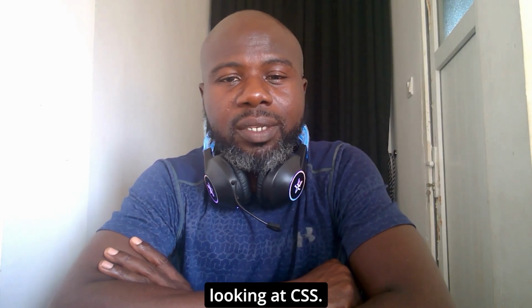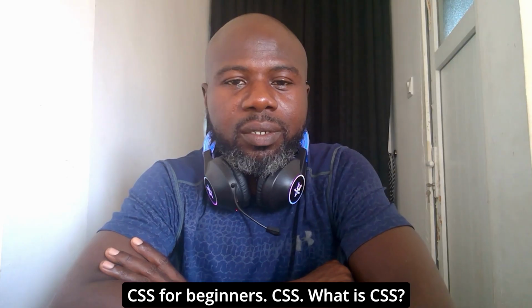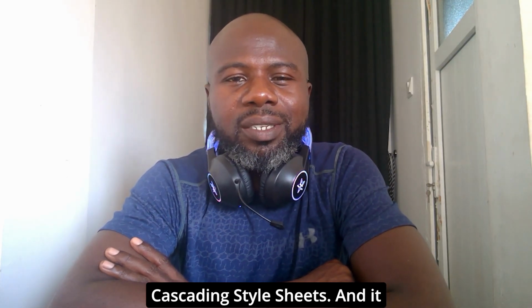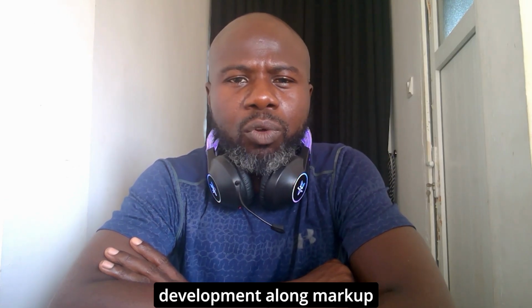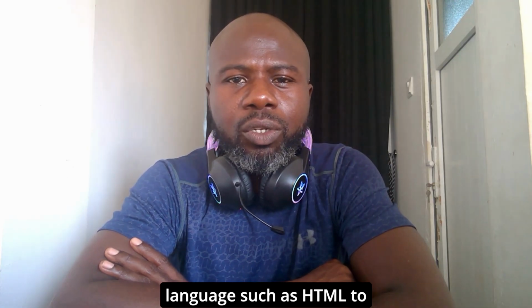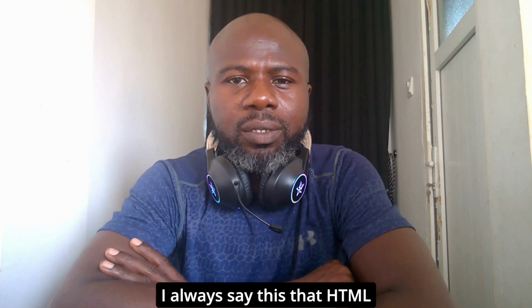Today we shall be looking at CSS. CSS for beginners. What is CSS? The full meaning of CSS is Cascading Style Sheets, and it is usually used in modern web development along with a markup language such as HTML to create responsive web pages and websites.